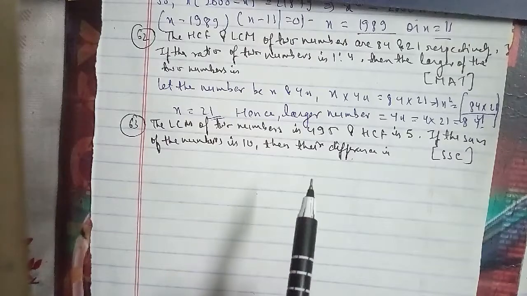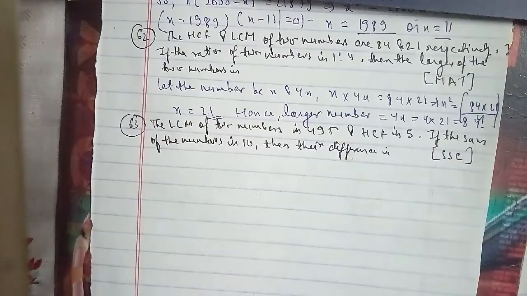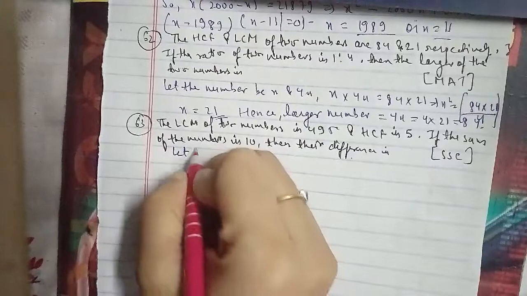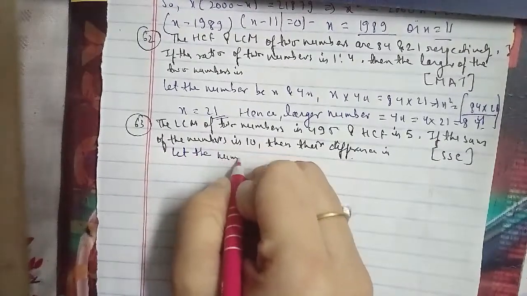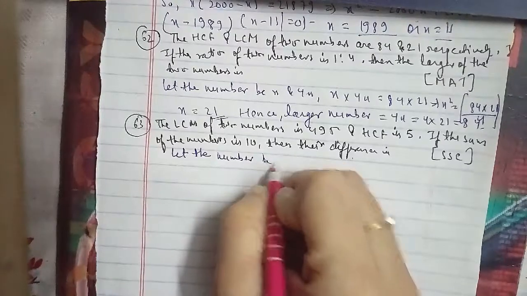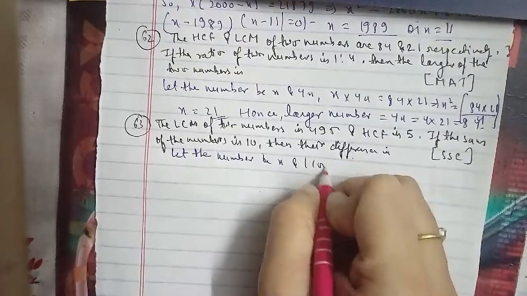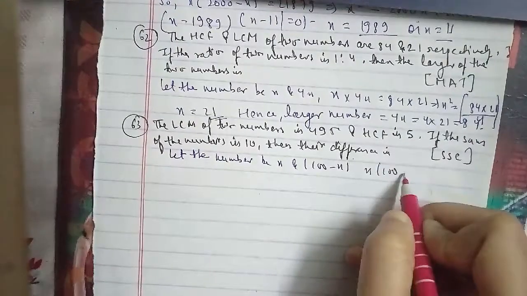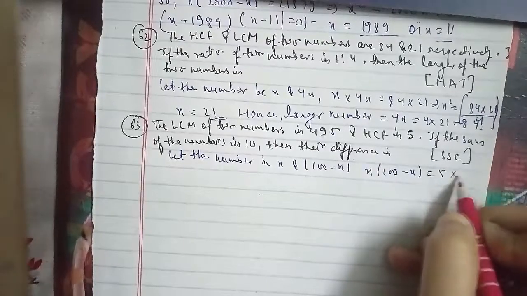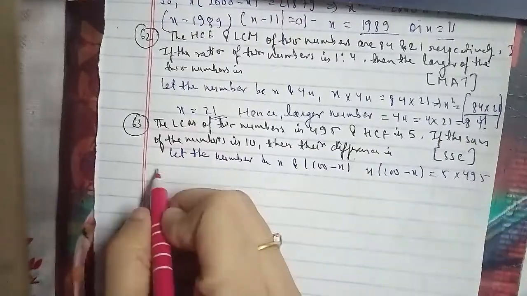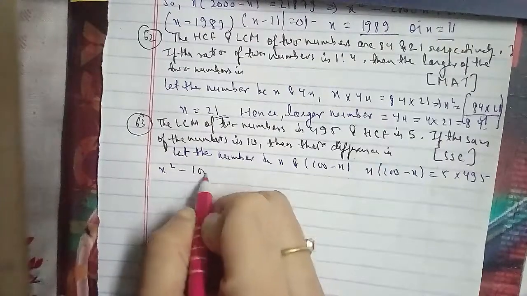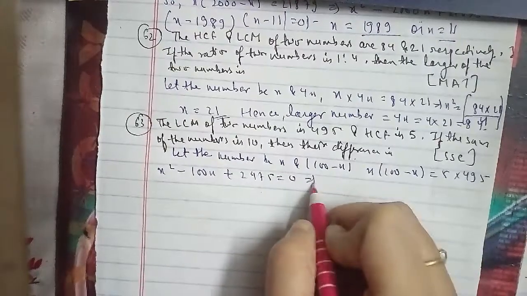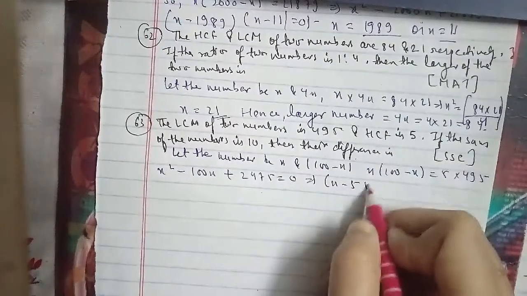Let the numbers be x and 100 minus x. Then x(100 minus x) equals 5 into 495, which gives x squared minus 100x plus 2475 equals 0, so (x minus 55)(x minus 45) equals 0.